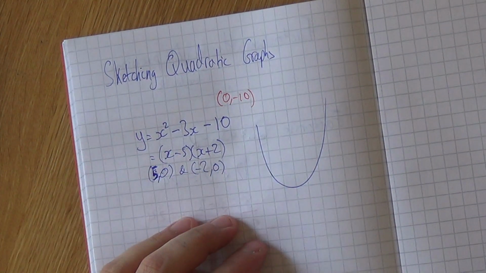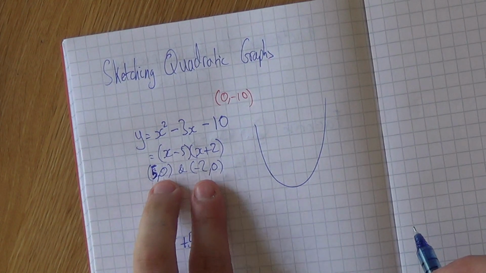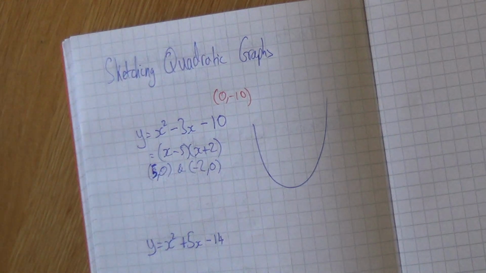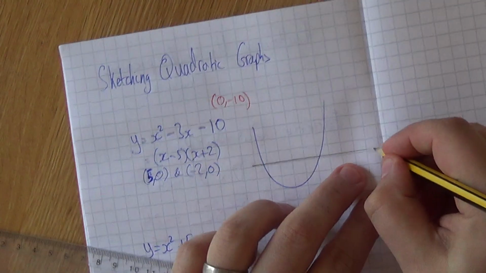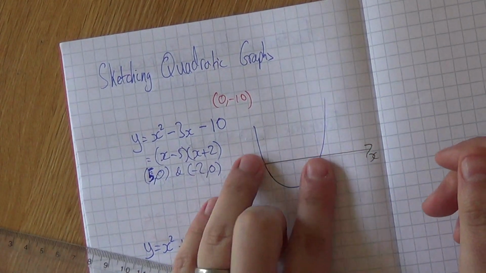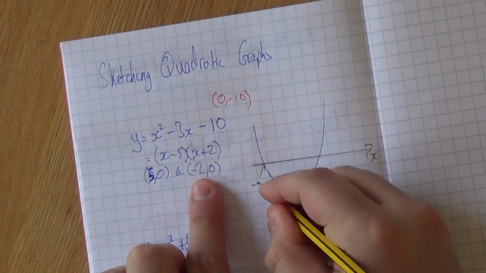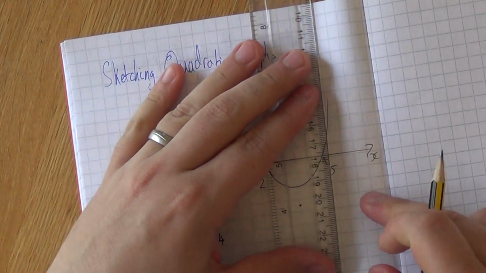Look how accurate that was. Not very, but it's enough for a sketch. So, we know that it cuts through the x-axis twice. So I will put my x-axis somewhere so that it cuts through twice. Ta-da! So that is the x-axis. 2 intercepts. We know that one of these values is negative 2 and the other one of these values is 5.